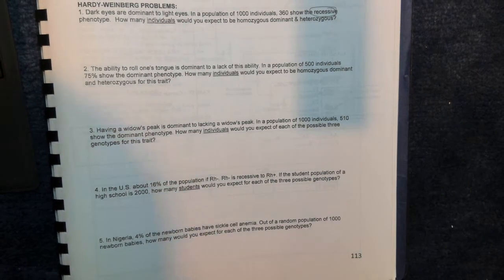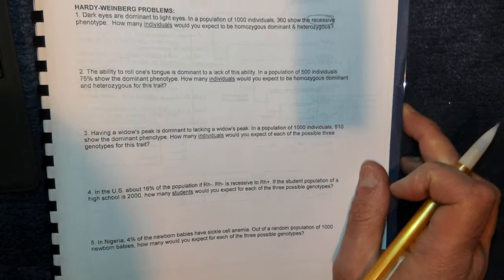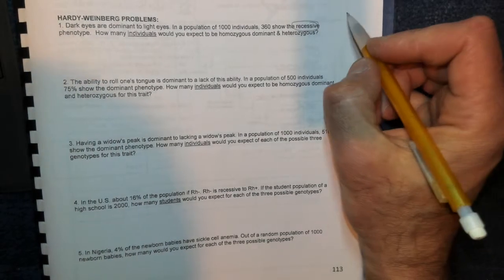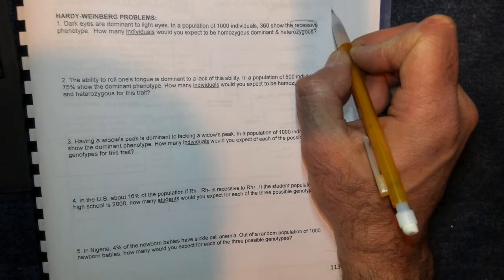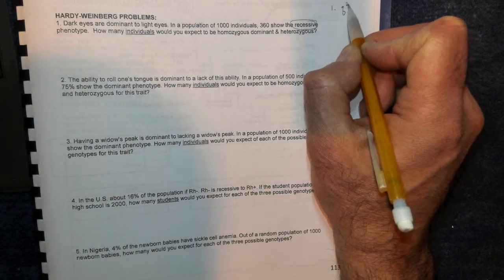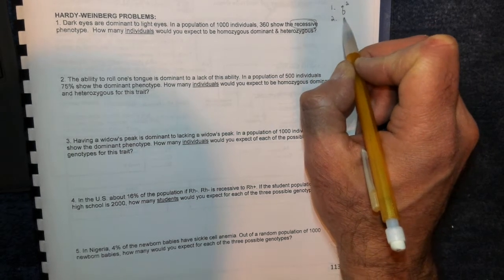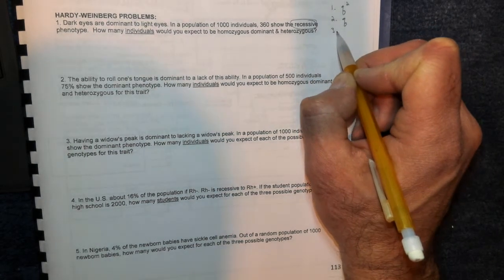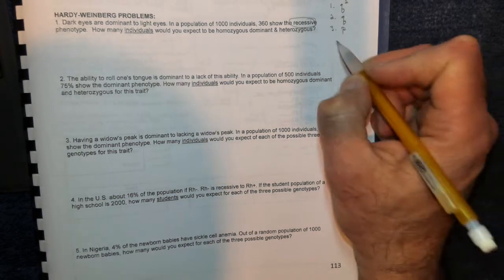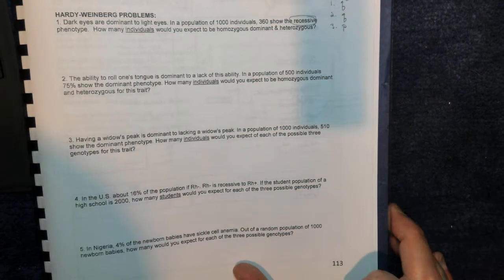This is important because if we're starting with the recessive information, remember we always want to have off to the side a few things to remember. First, we have to find what Q squared is. Then we have to find what Q is. Then we have to solve for P. And then we can answer the rest of the question.